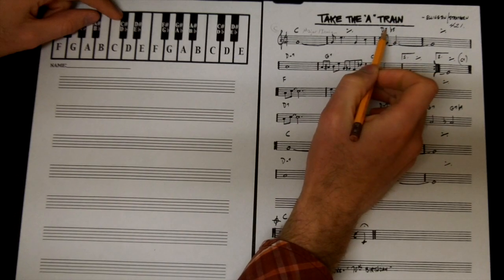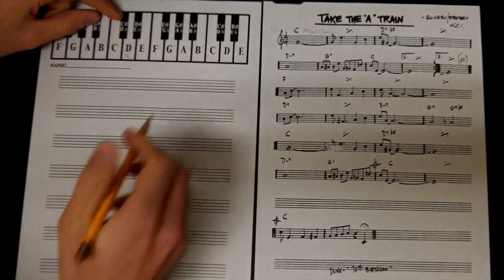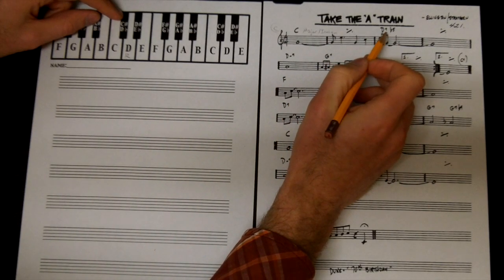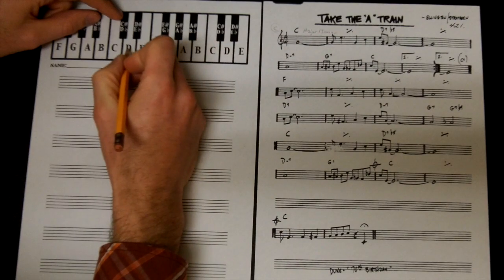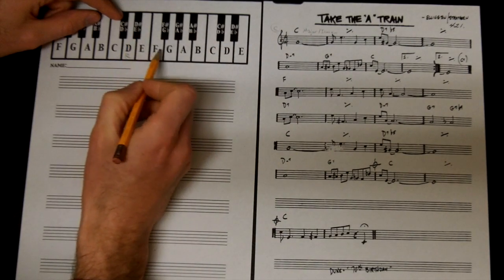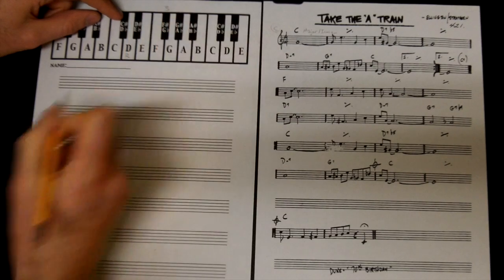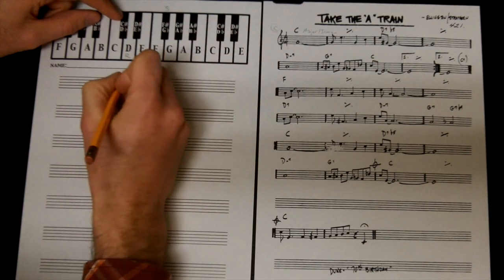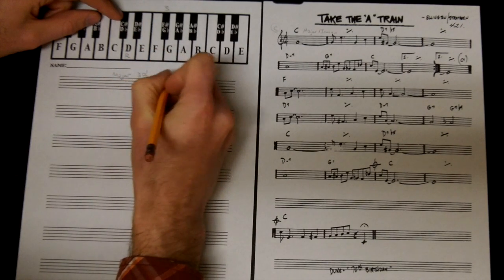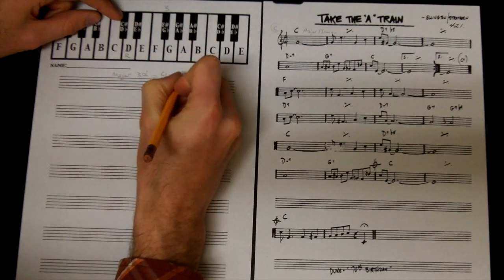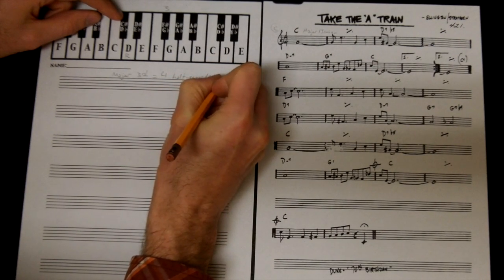So we're going to spell a D7. Our root is D, R for root. It's a major triad, so we have an F sharp in there. It's a major third. So we're going to go up 1, 2, 3, 4 half steps for our major third. So major third is 4 half steps or 4 semitones.